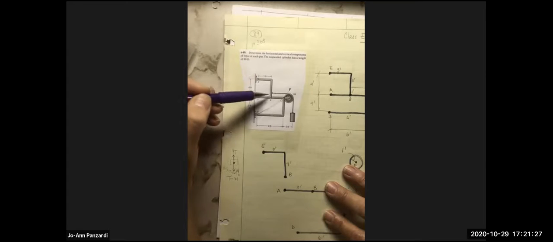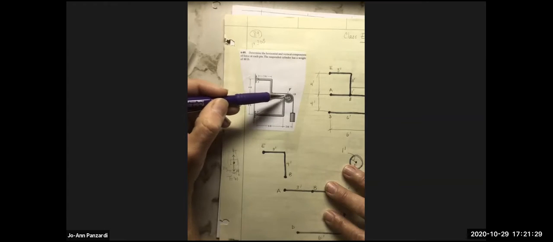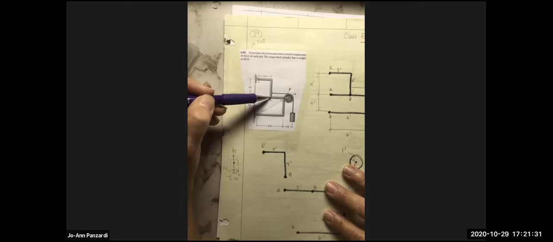Okay, so we have 2, 4, 6, 7, 8 unknowns, and they gave us the weight. So we have 8 unknowns. We're going to need 8 equations.